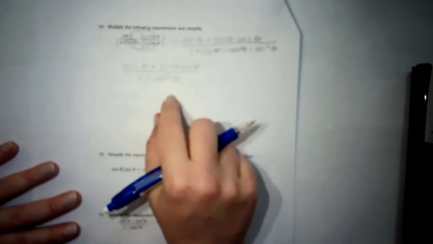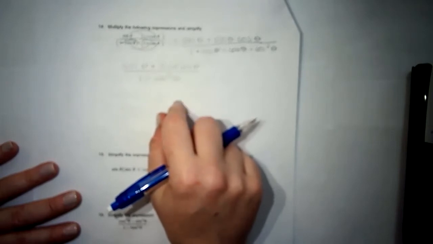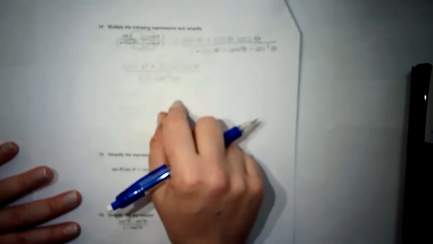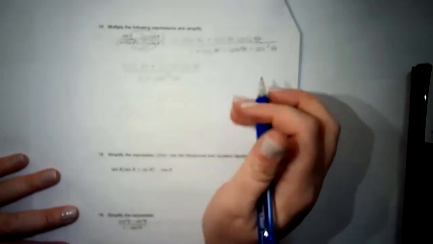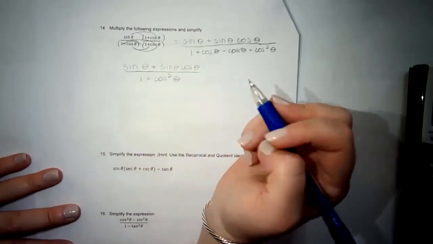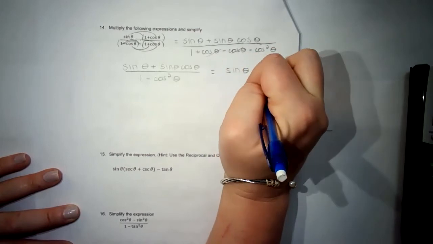All right, now here's the point where you're going to have to make the leap on your own because it's not really going to tell you what to do. Anybody have an idea of what kind of leap they want to make for the bottom? What might you want to do with 1 minus cosine squared theta? Let's change it to sine squared theta. A huge way to simplify something is to take a denominator with 2 terms and make it 1 term. That's huge. So this hopefully will ring a bell in your little mind to go Pythagorean. Then 1 minus cosine squared theta is going to be sine squared theta.